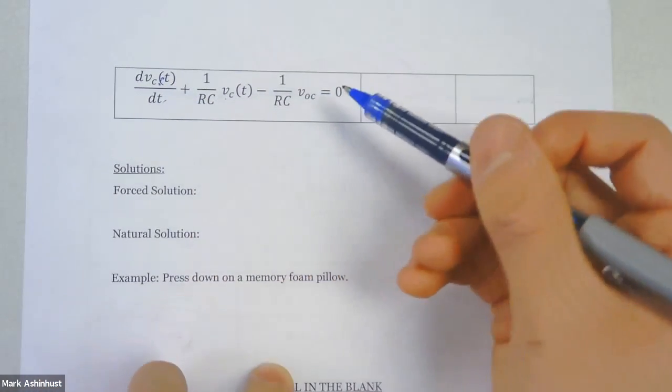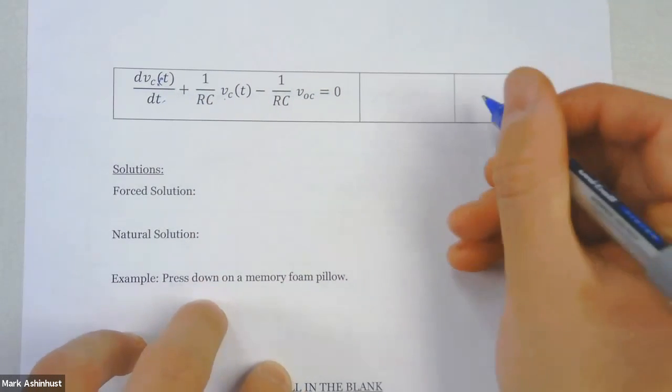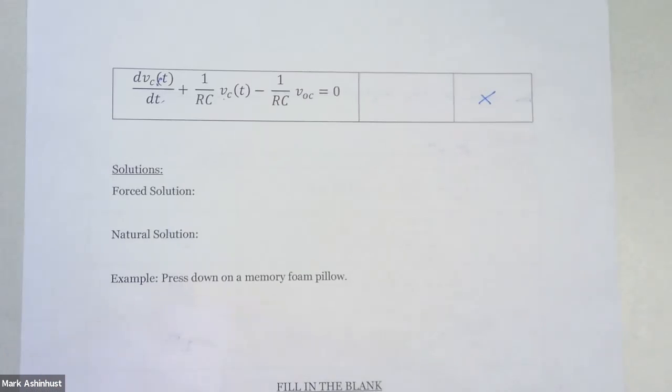Is it in the third? No, it's not in the third. So this would be non-homogeneous. Yep, exactly. It's easy to see: you see the vC, then you see the vOC. They're not the same, so it would be non-homogeneous.